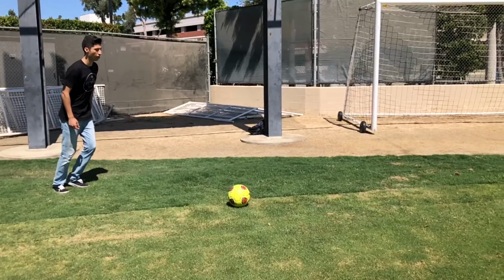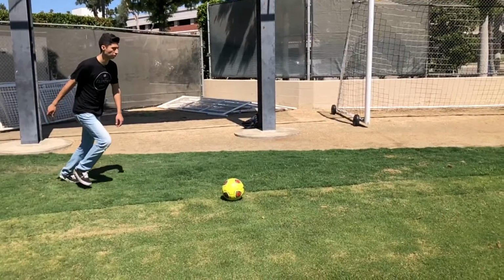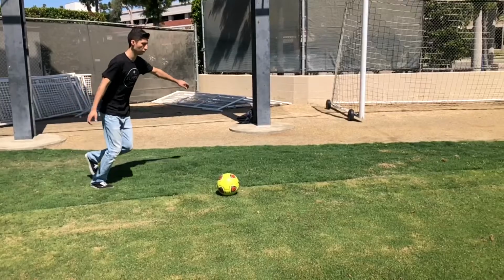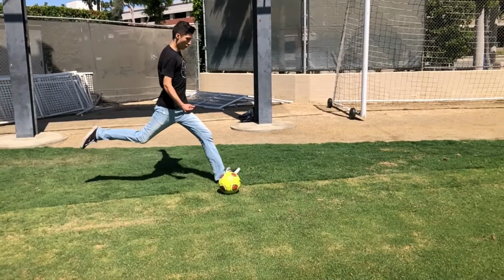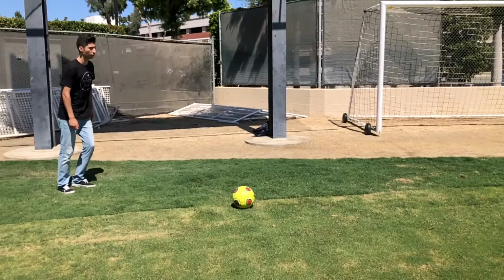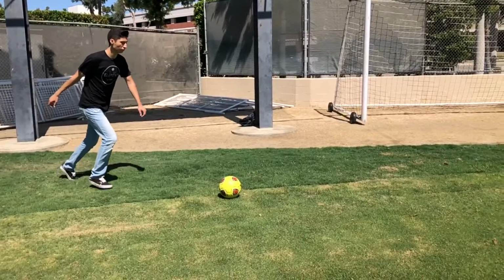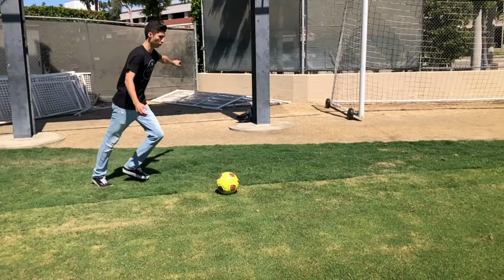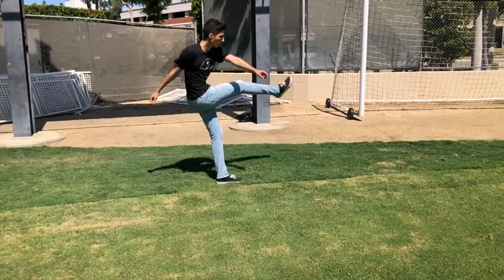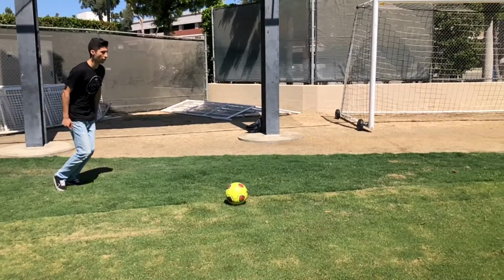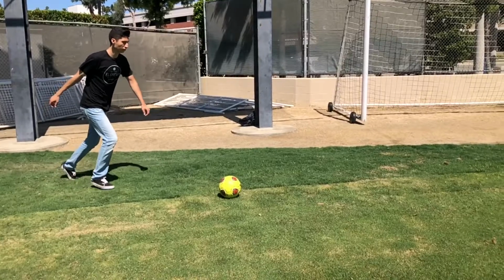The critical factors required to perform a penalty kick are to place a non-dominant foot on either side of the ball, winding up the dominant striking leg, striking the ball with the dominant foot, and following through. As you can see, the three critical factors we just talked about are displayed by the performer in the video.